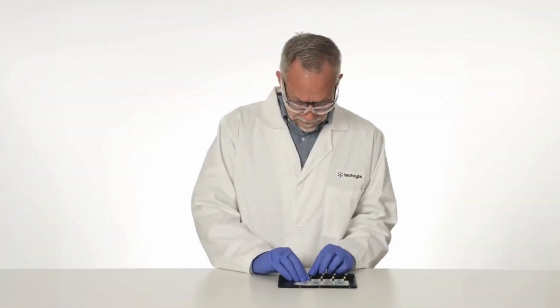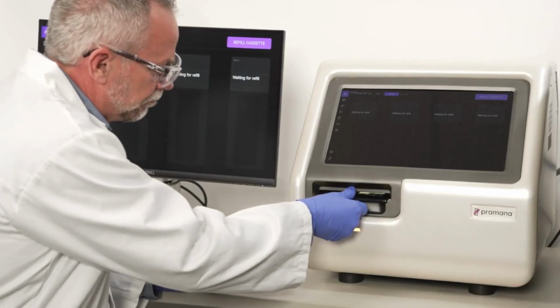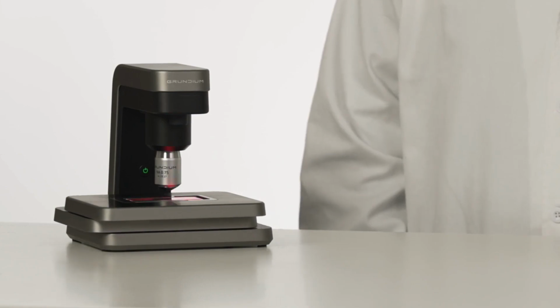Technician loads the cover-slipped slides into a Techcyte validated scanner. The slides are scanned and automatically uploaded to the Techcyte platform for AI analysis.